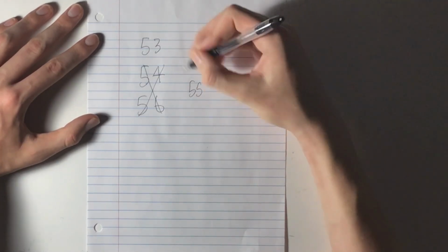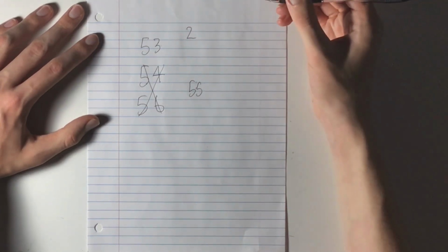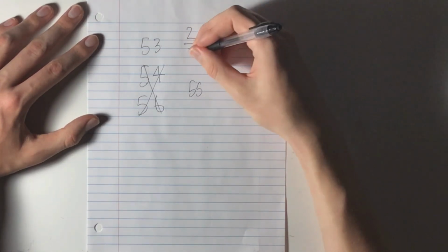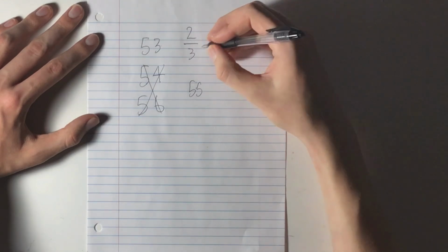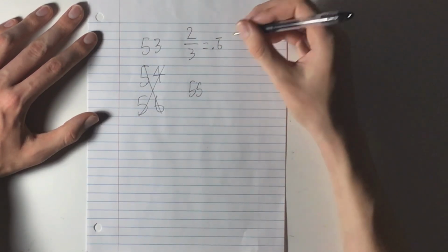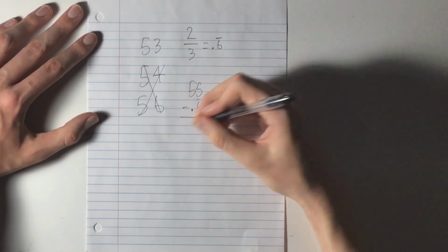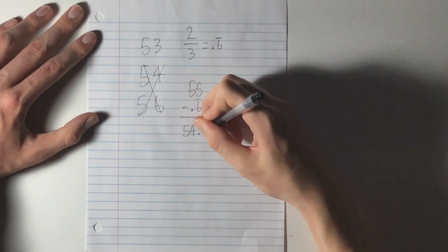And so I get rid of those numbers and I have this new average and 53. Then I try to find the difference between these two numbers, which is 2. And then I put that difference over 3. I know that 2 over 3 is equal to 0.6 repeating. And so then I subtract that from 55, and that's equal to 54.3 repeating.